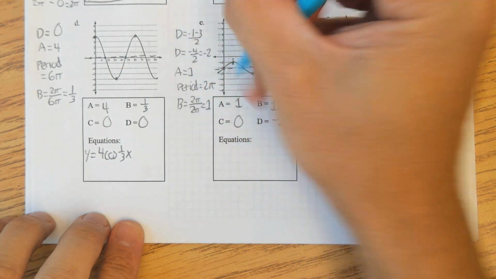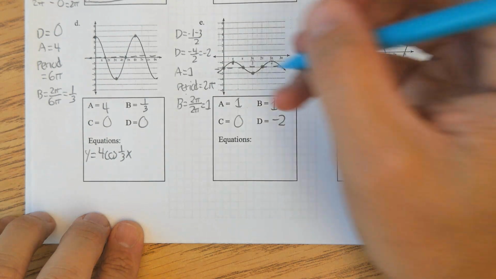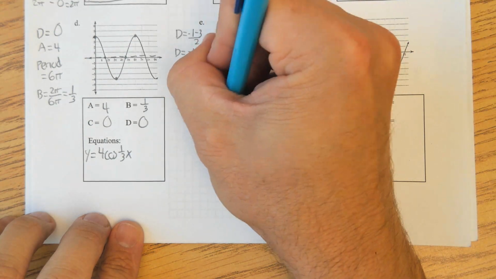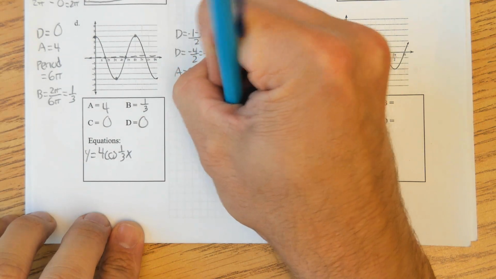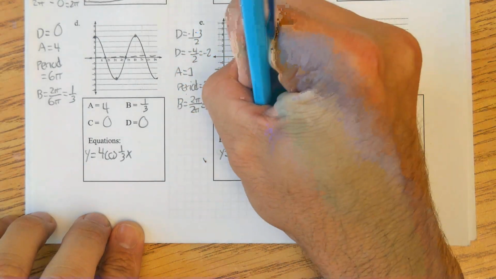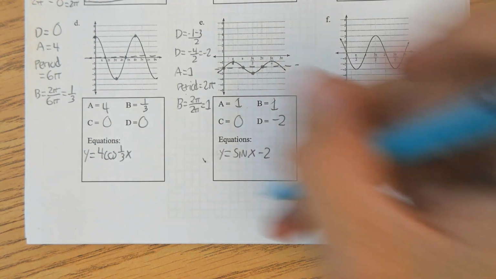C again equals 0 because I'm starting on the y-axis. Okay, so we're using the sine function here, so my answer is going to be y equals sine x, and then just minus 2. There's no C value. B is 1. There you go.